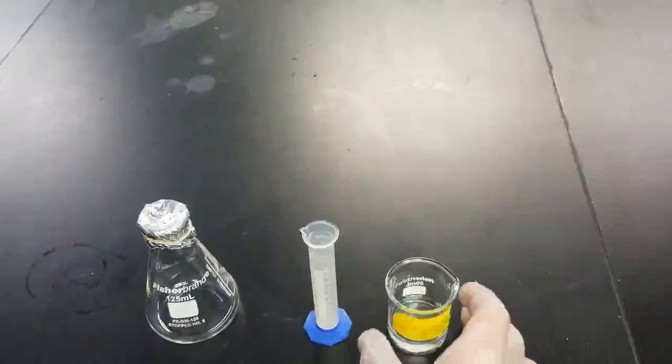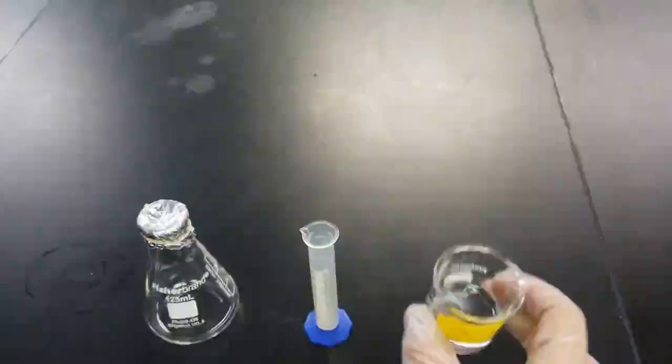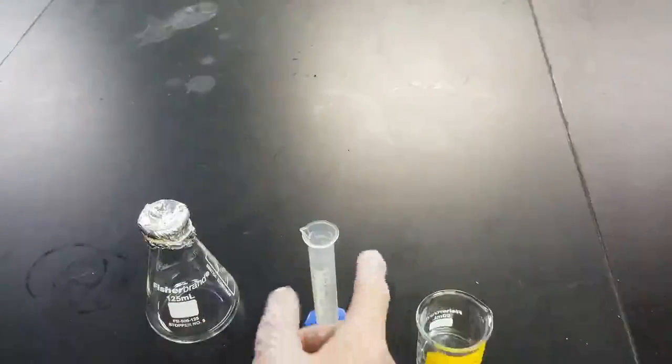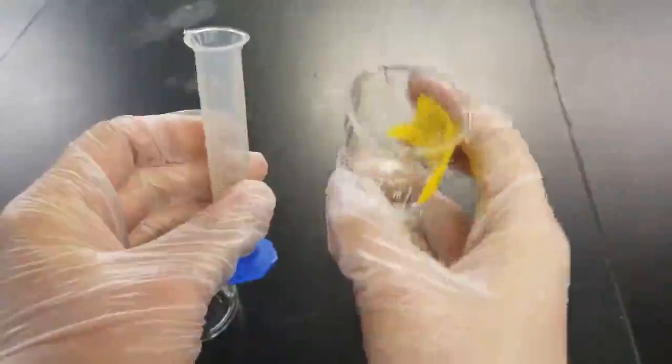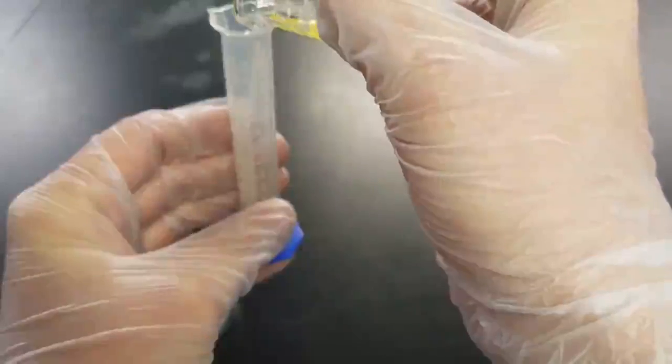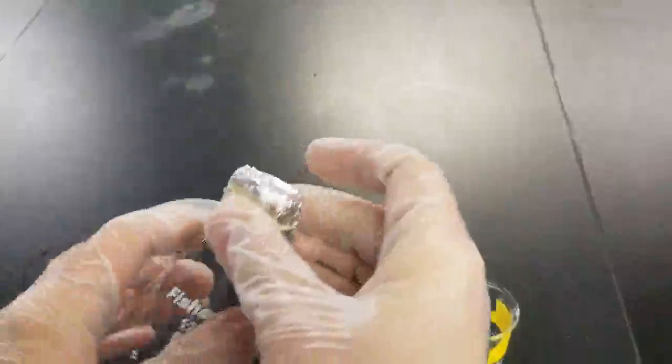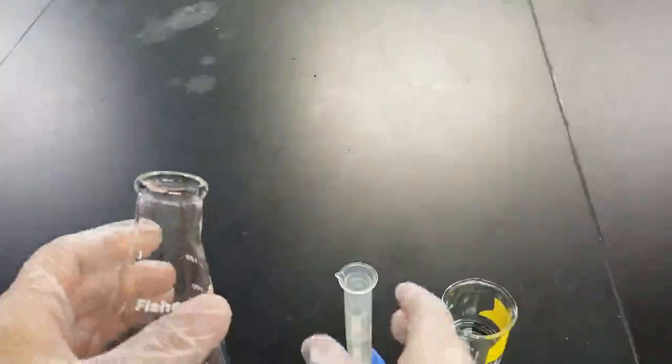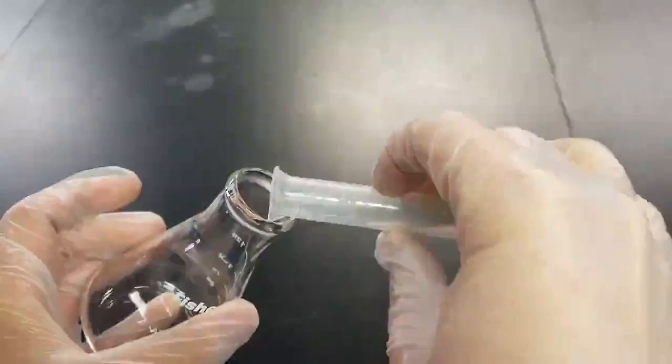All right, next up we want to transfer about 5 mL of our unknown, which I've got right here, into our apparatus. So take my graduated cylinder here and pour about 5 mL. Doesn't have to be exact. Cool. So overshot a little bit, but still approximately 5 mL. Take apart my apparatus over here and pour my unknown into my Erlenmeyer. Then recover with the aluminum foil.